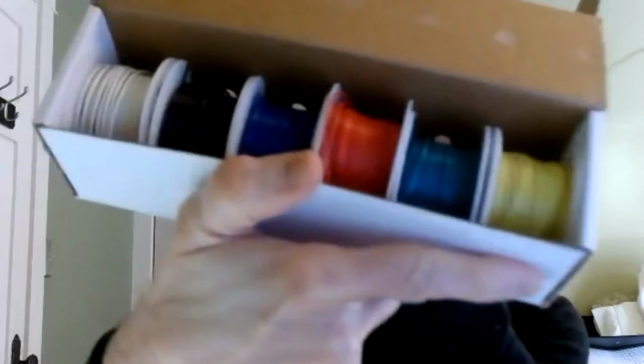what I'm really recommending is get a wire stripper like this. This is honestly the best kind, and they're not expensive. And now what I have is an assortment, okay? This was like $10, but even if you just buy one of these spools, and they're all the same color, I don't care.